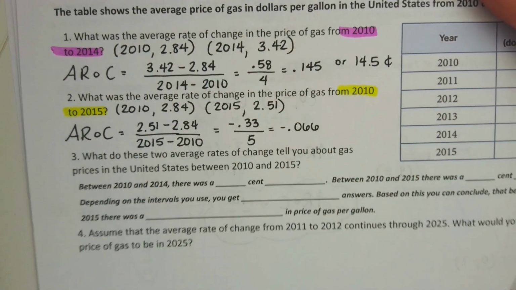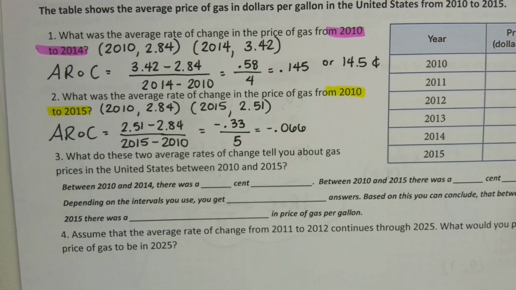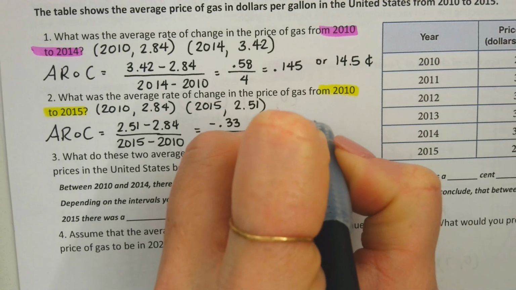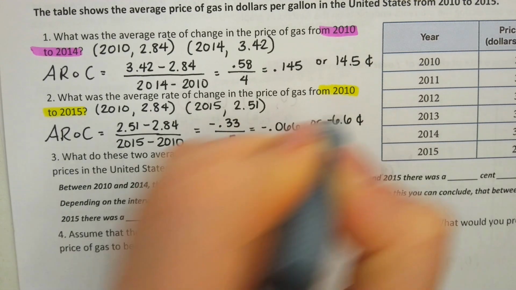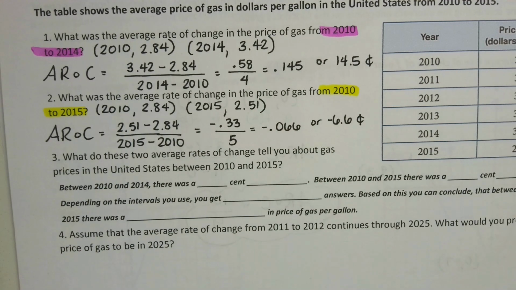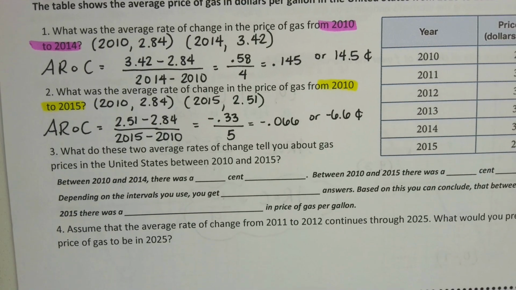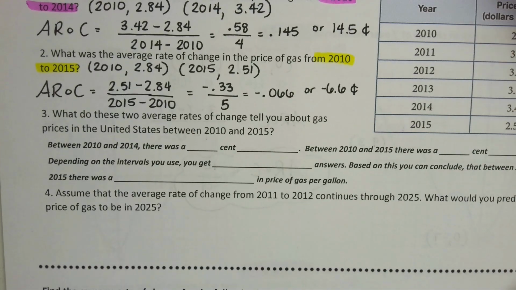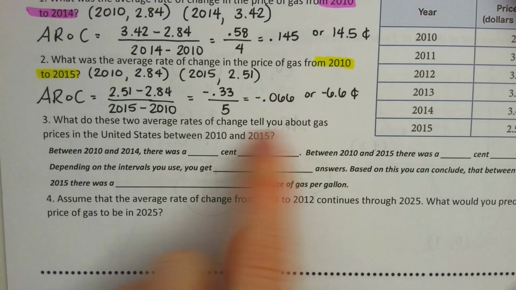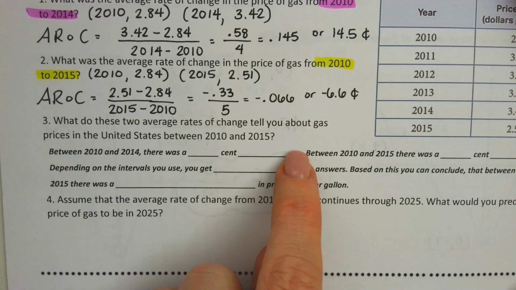What is this in money? 6.6 cents. Yeah, almost 7 cents. Or technically negative 6.6 cents. All right, based on those two, we're going to fill in the blanks on the little sentence stem on number 3. It says, what do these two average rates of change tell you about gas prices in the United States between 2010 and 2015?